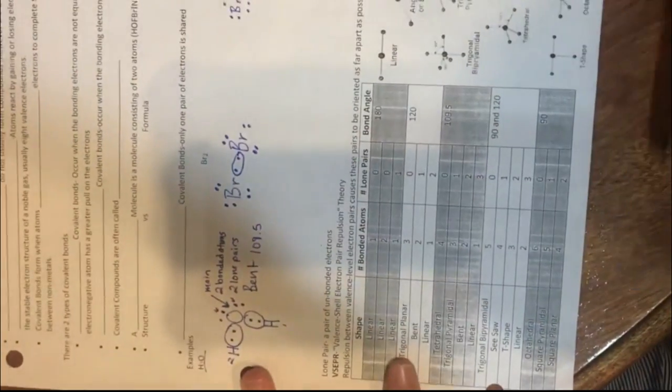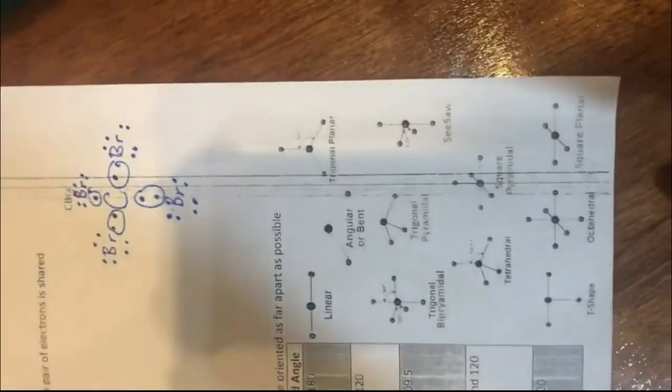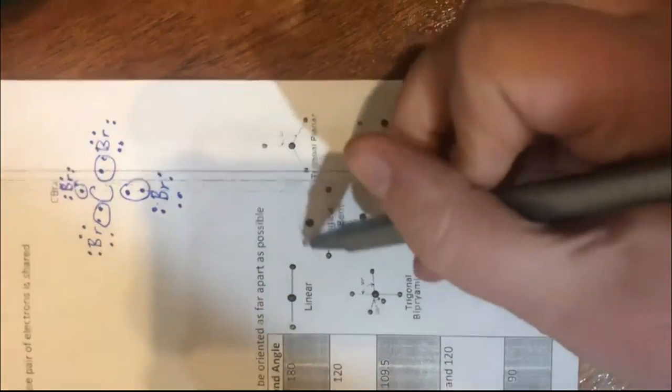And then I want you to come over here to these shapes and see what a bent one looks like. If we look at a bent shape, we're going to be looking at this one here, and we're going to redraw it based on that shape. So our oxygen is our middle atom. Make sure you put the lone pairs. And then it's bonded to 2 hydrogens. That's going to be your final shape for your molecule.